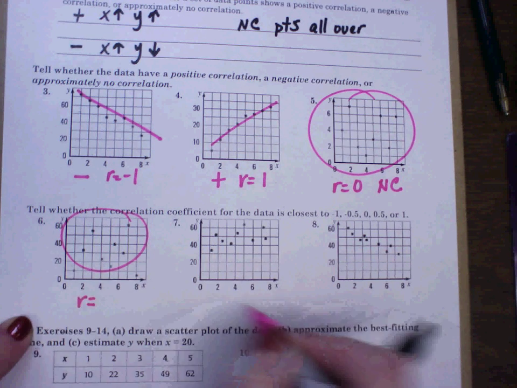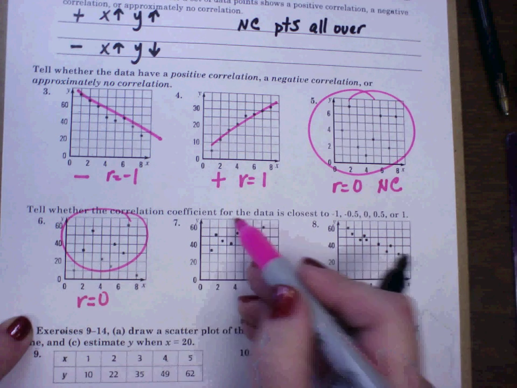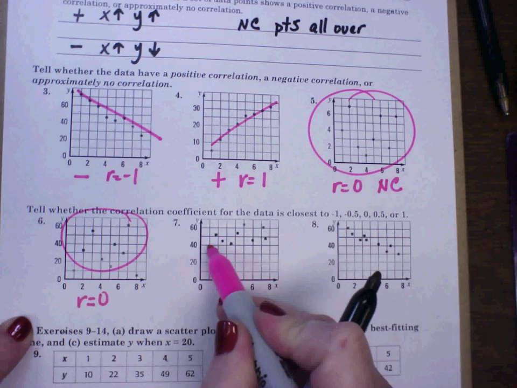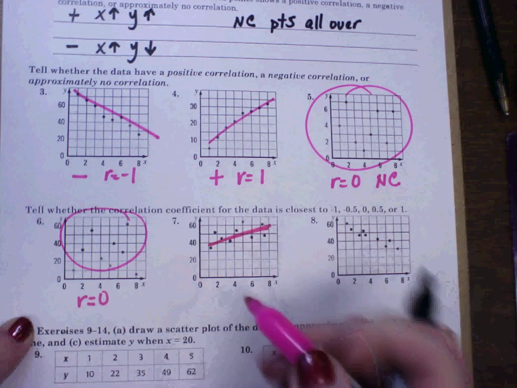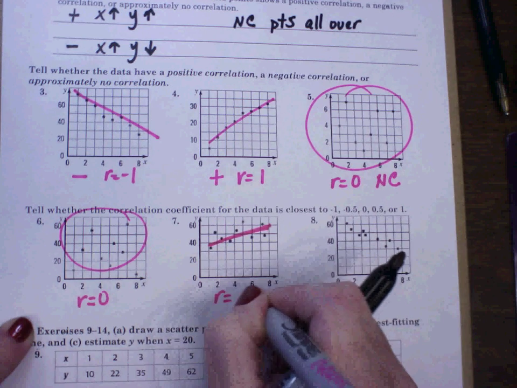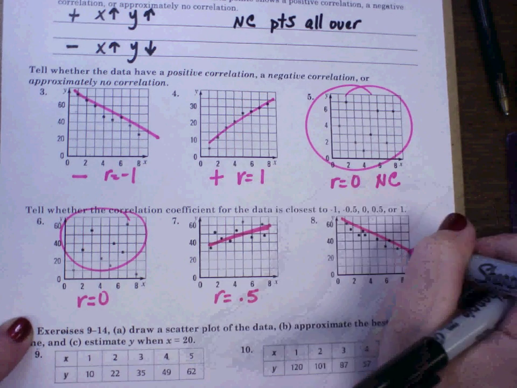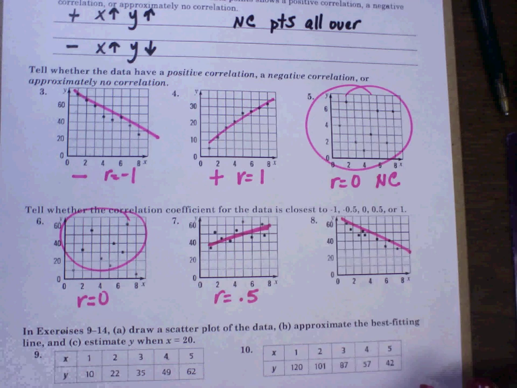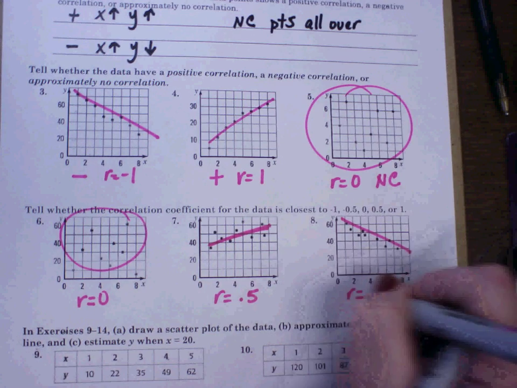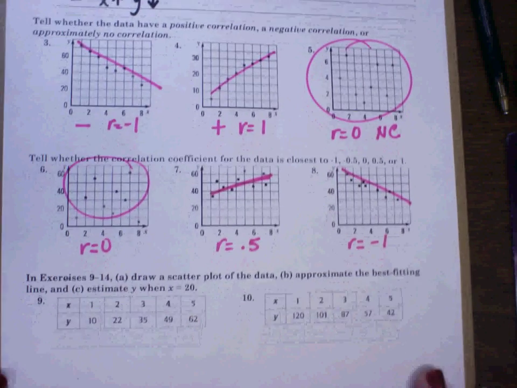All right. Tell whether the correlation coefficient for the data is closest to -1, -0.5, 0, 0.5, or 1. So talk to me about number 6. No correlation, so the R equals what? Very good. What about this one right here? 0? Positive 0.5. Very good.